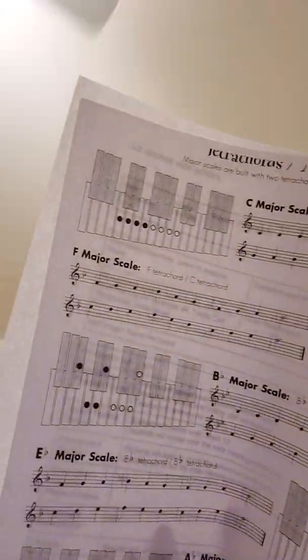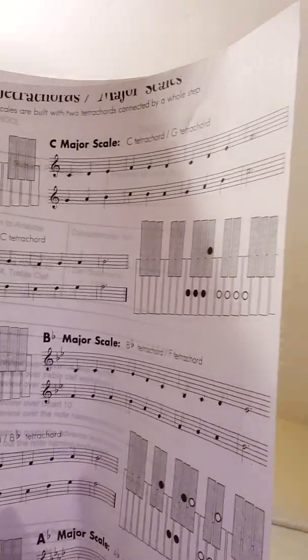In your packets, most of you have seen this before: the scale sheets. I put another one in just in case you accidentally returned your last one. I'm not going to do anything with scales in the video, but you need to be able to play these for your test. It tells you exactly on the keyboard where to play these scales, so use that to your advantage. Practice your scales as much as you can.